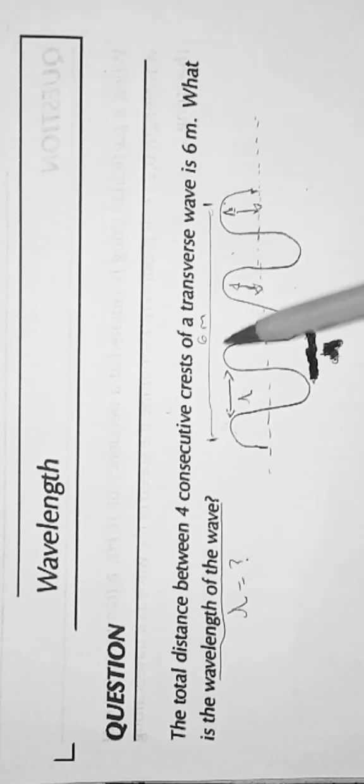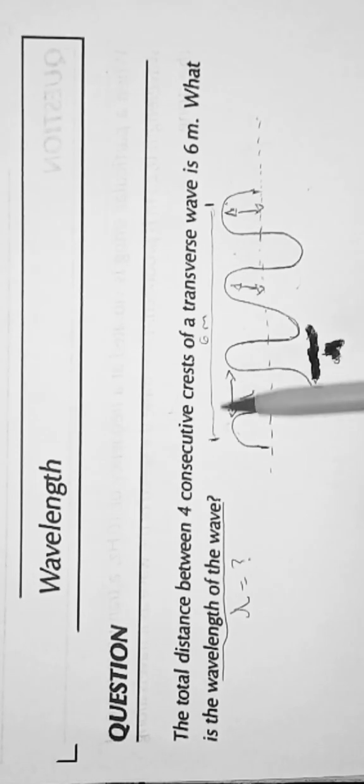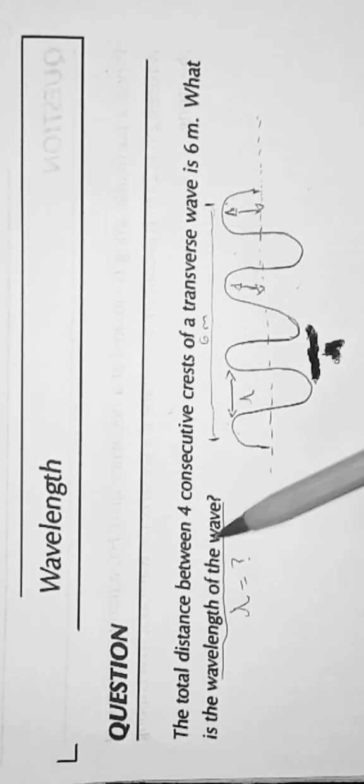So, a wavelength question: the total distance between four consecutive crests of a transverse wave is 6 meters. What is the wavelength of the wave? First of all, you have to draw a transverse wave in order to analyze everything. They've given us that the total distance between four consecutive crests of the transverse wave is 6 meters.